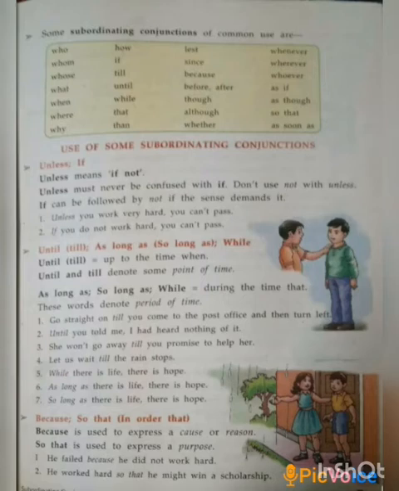First one, he failed because he did not work hard. Understood clearly. He failed because he did not work hard. Second one, he worked hard so that he might win a scholarship. So, understand the difference between because and so that. Okay.